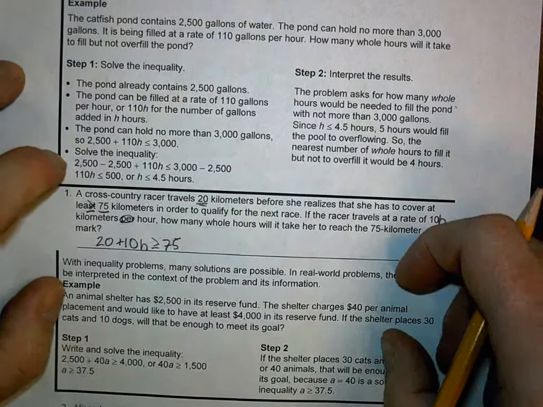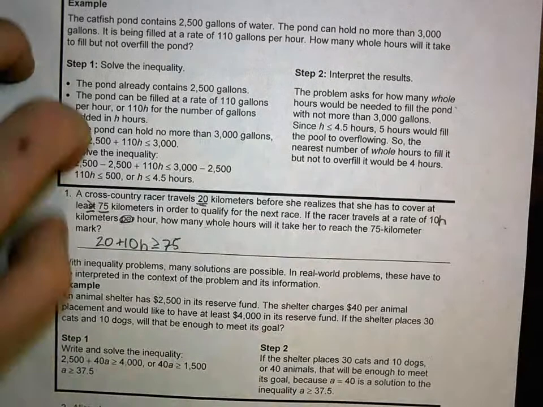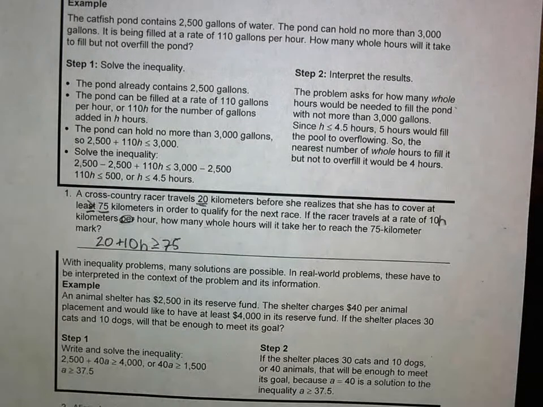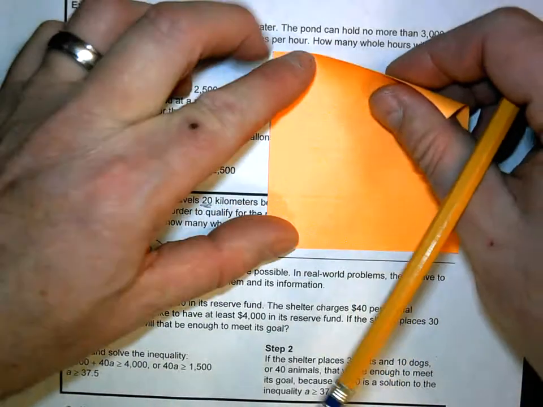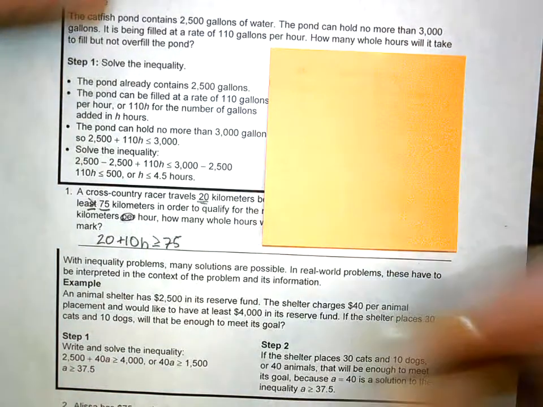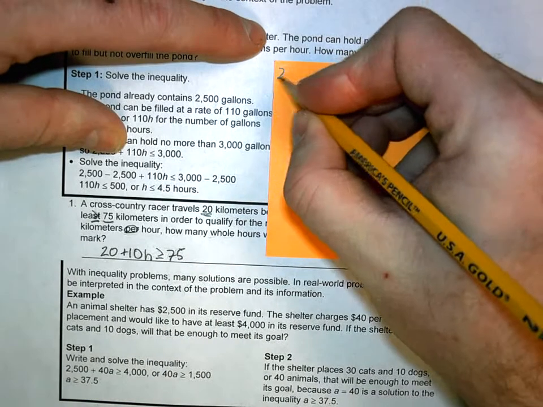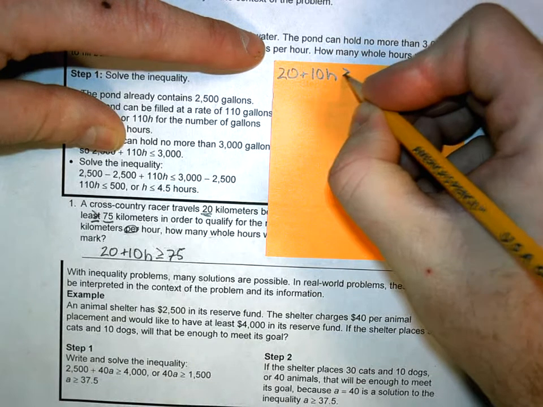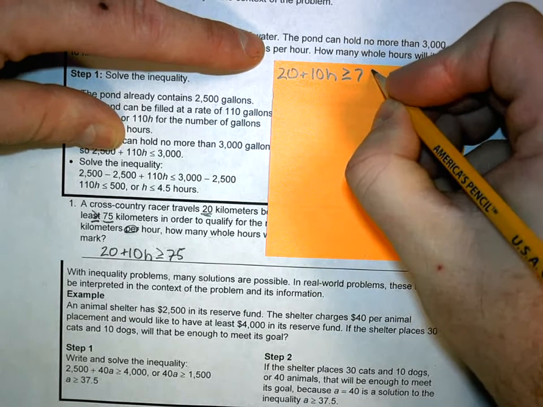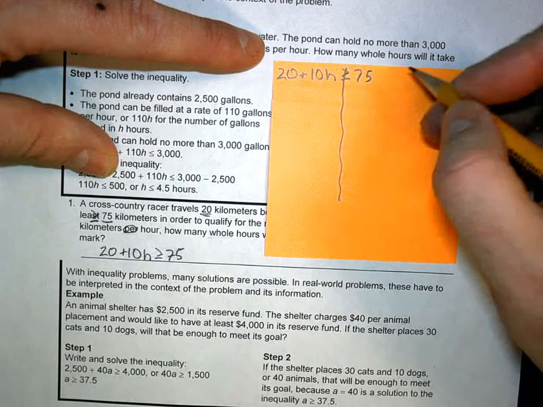So we don't care. We just want to know how many whole hours it'll take her to get there. I don't have enough room here, so I'm going to cheat and use a sticky note so I have space to do this, and I'm going to lay out my problem. So 20 plus 10h greater than or equal to 75. I'm going to draw my line just like I did for the equations.